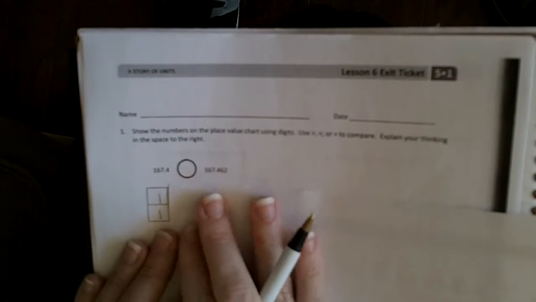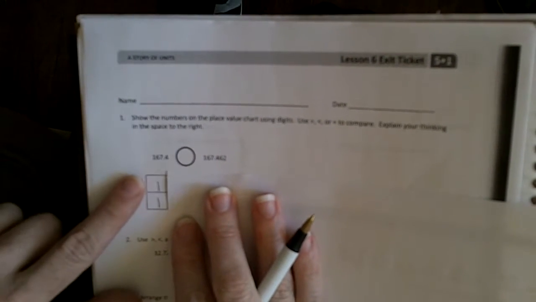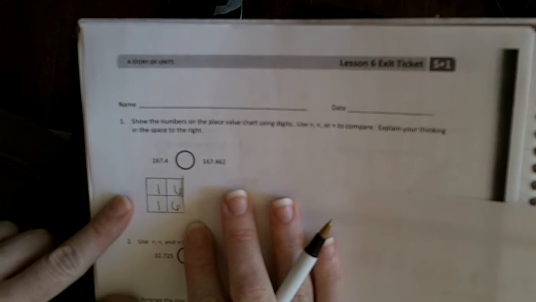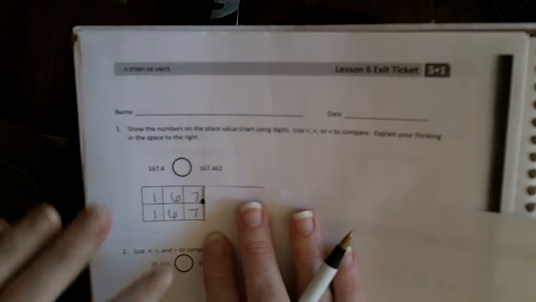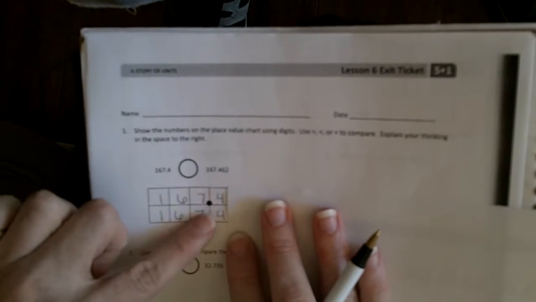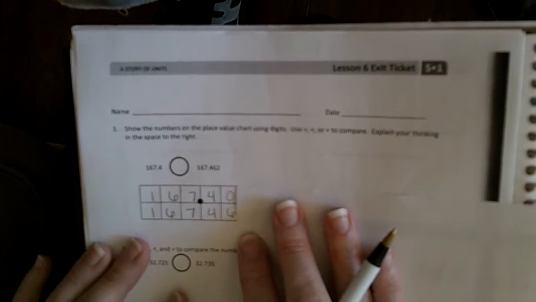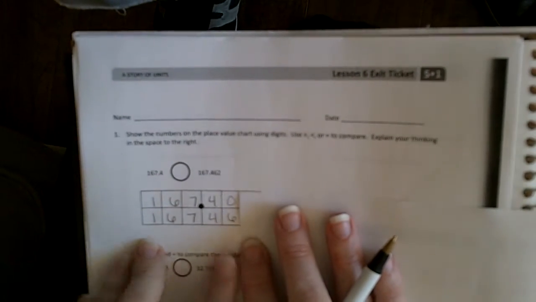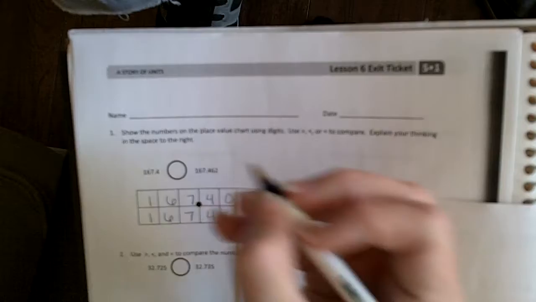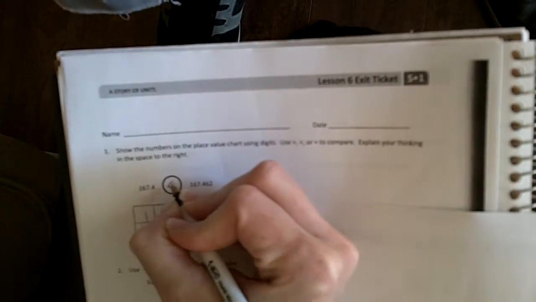So now we are going to look at each box and move our handy dandy paper over. So they're the same, so I move over. They're the same, so I move over. They're the same, so I move over. They're the same, so I keep going. And now we have something different. I have a 0 and a 6. Which one's bigger? The 6. So this number is bigger than the top number. Okay? The rest of them will work.